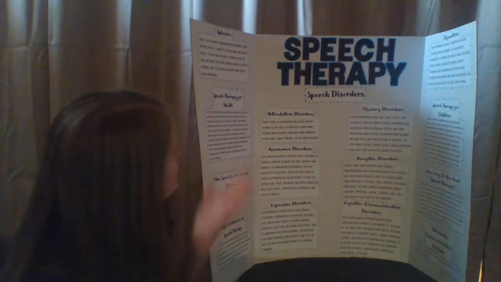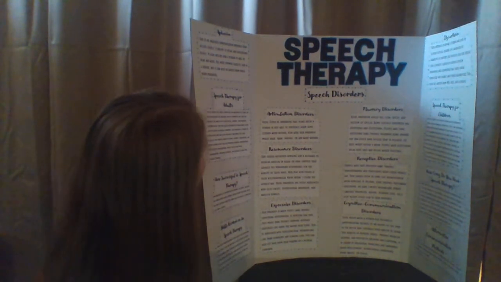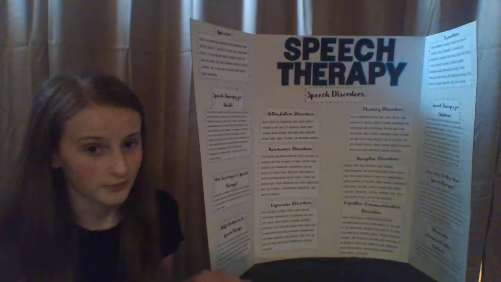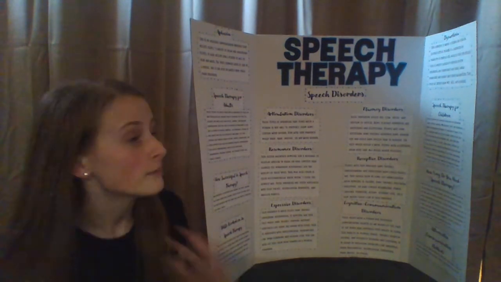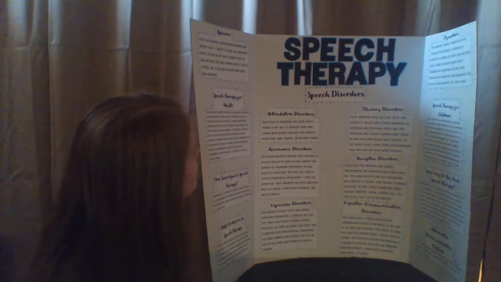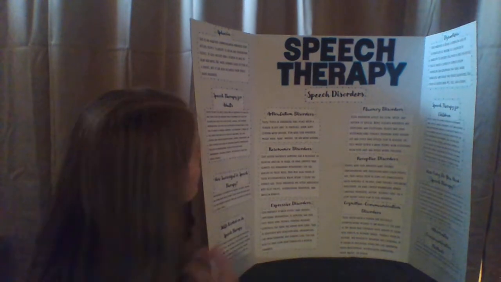Next, we have aphasia, and it is an acquired communication disorder that affects people's ability to speak and also understand people. And it affects how a person is able to read and write. The most common cause of this is a stroke or other brain injuries or disorders.